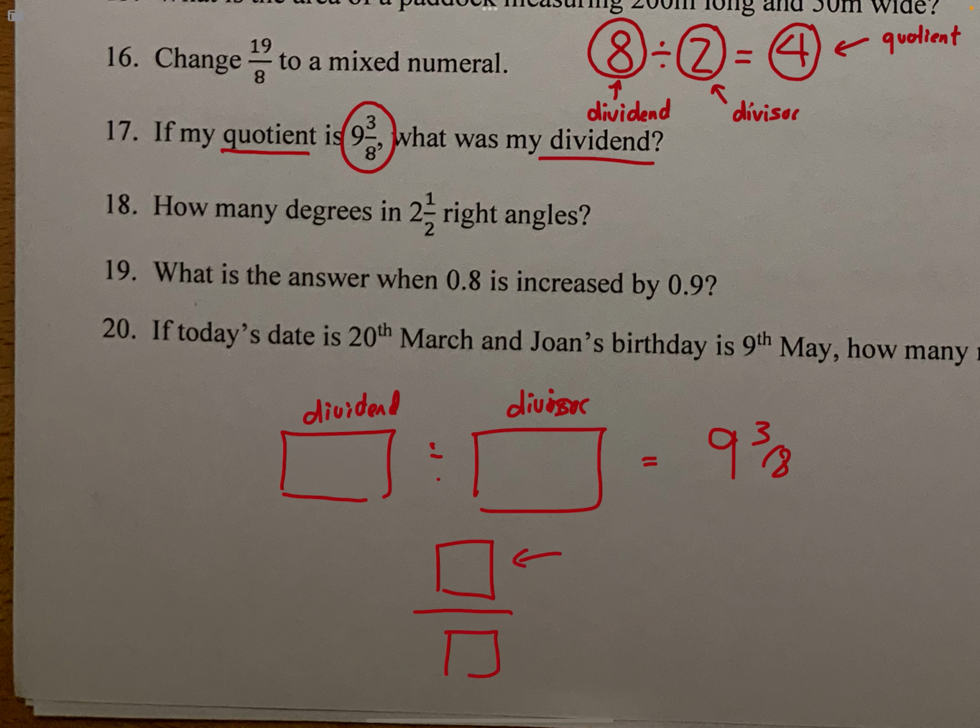This is your dividend and this is your divisor. So 9 and 3/8 equals what? Change it into an improper fraction, and the top number will be your dividend.